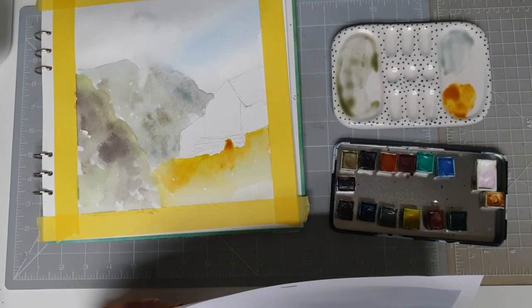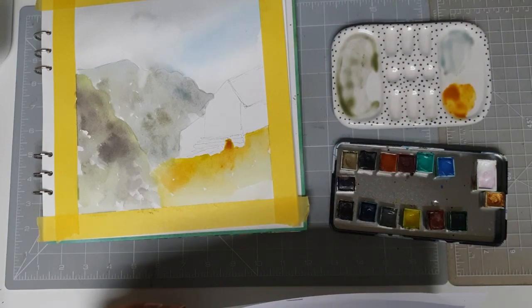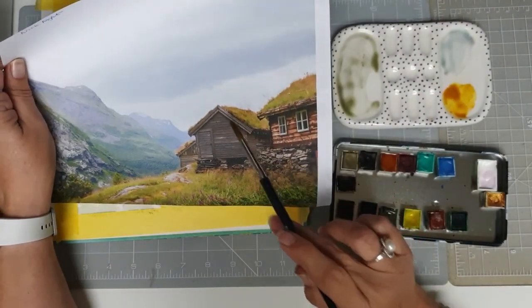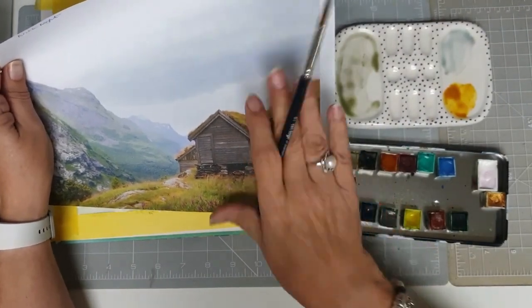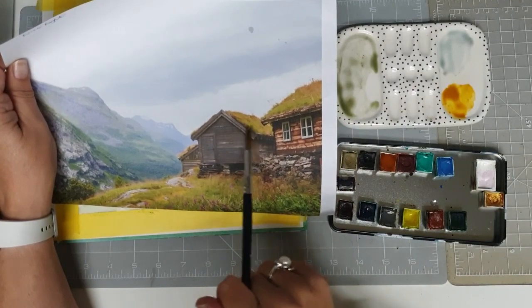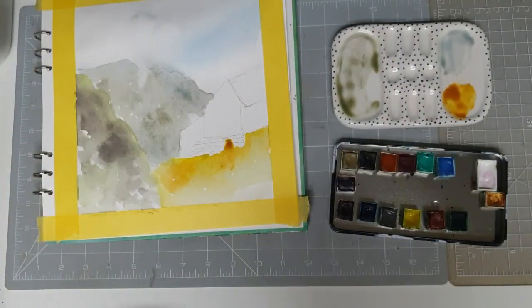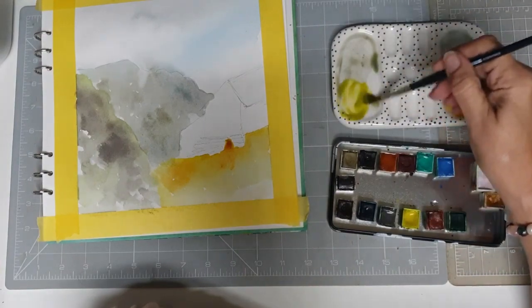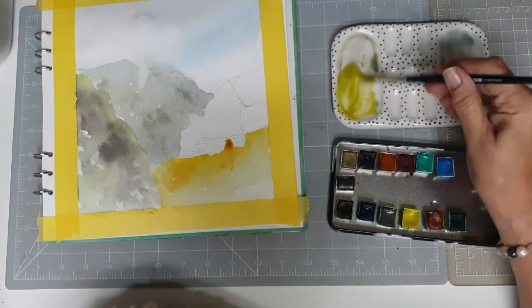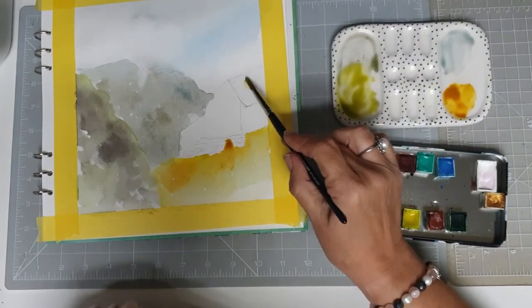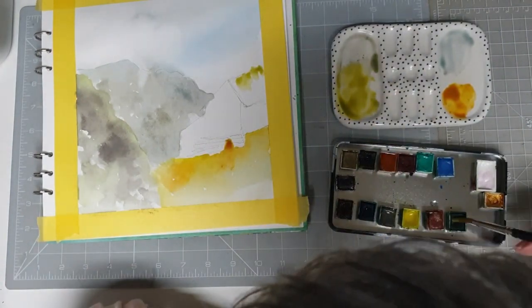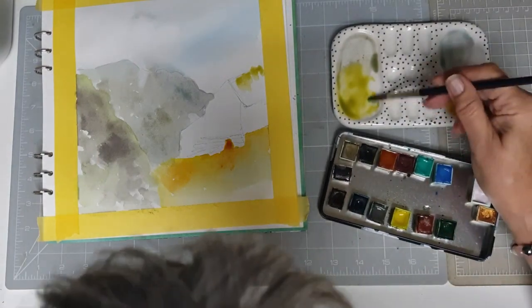So let's get some, now the roof, if you can see, the roof is grass. Well, I'm only doing this one here. So we've got a grass roof, which is very green and yellow. So we will add a bit more yellow there to what we've already got. And what other green have we got? Deep moss. Okay.